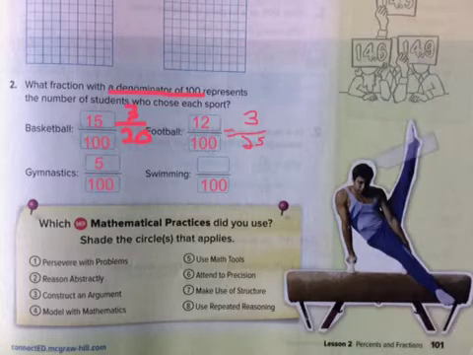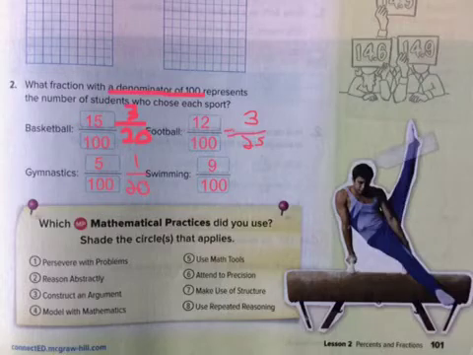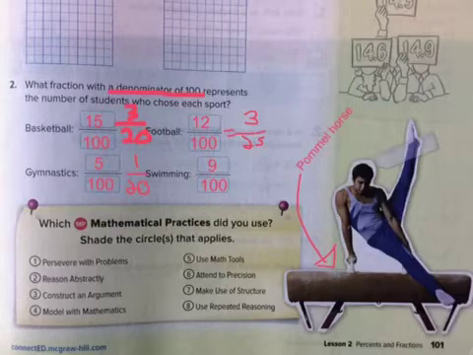How many 5s are in 100? Well, 20 of them. There you go. And finally for swimming, that one was the easiest one. It was given to us. It was simply 9. So as you can see, boys and girls, this is 15%, 12%, 5%, and 9%.